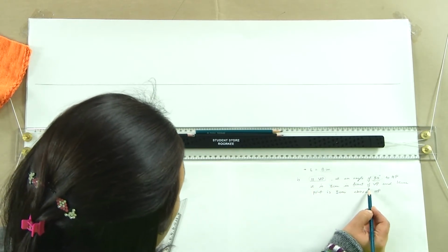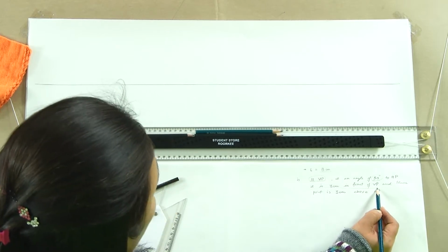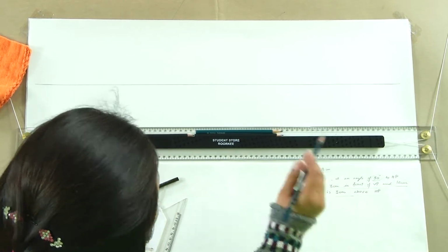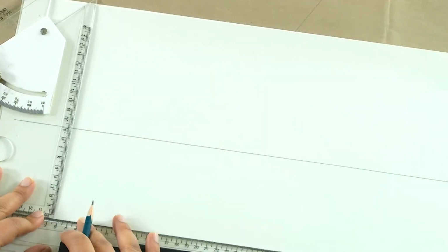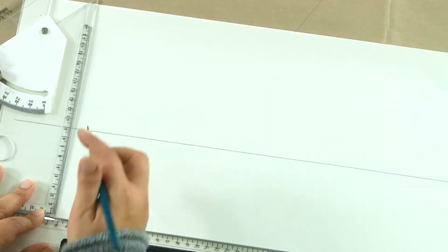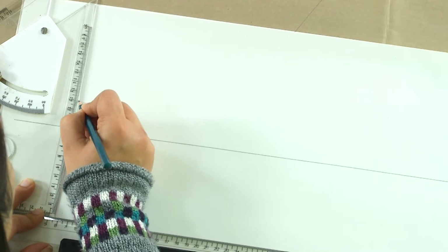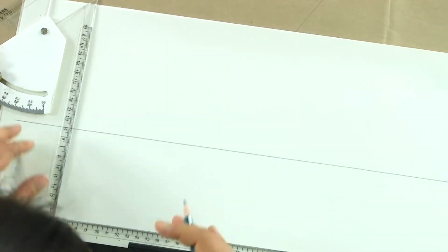It is at 3 centimeter in front of VP and lower point is 3 centimeter above HP. So, let us first start drawing, the lower point is 3 centimeter above HP, which is what we are going to be seeing in VP in the front elevation. So, this is what we have made.